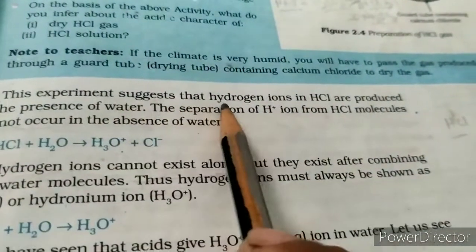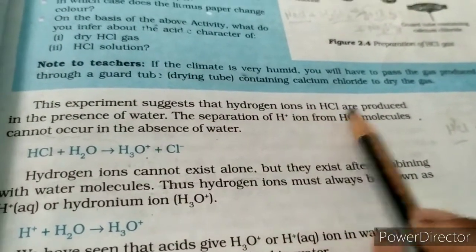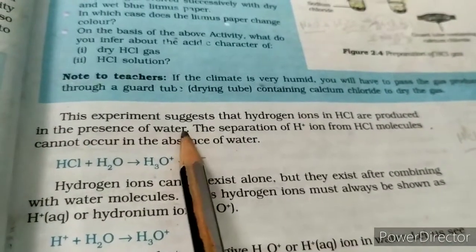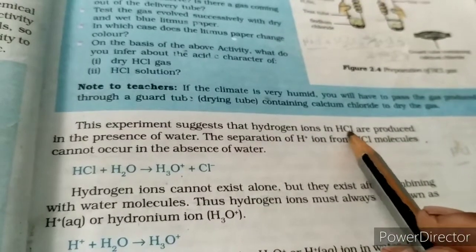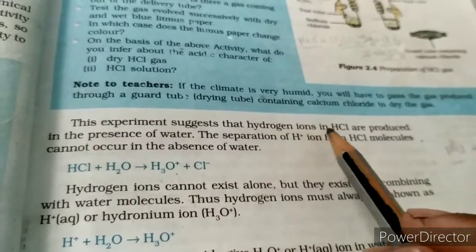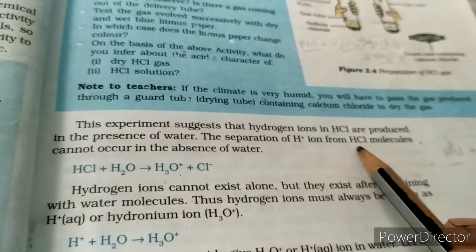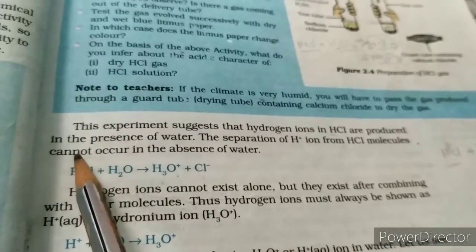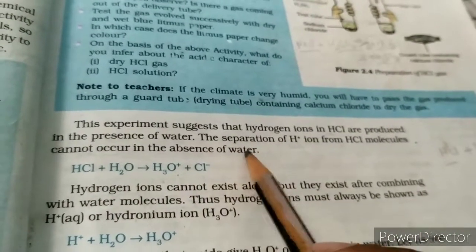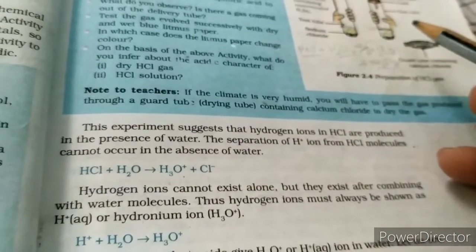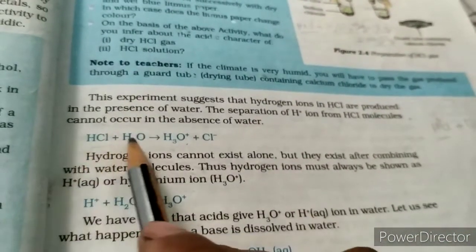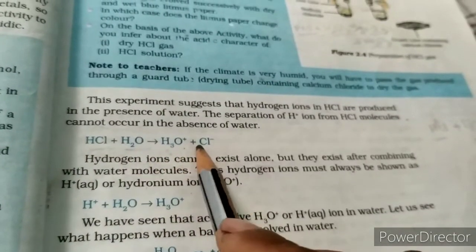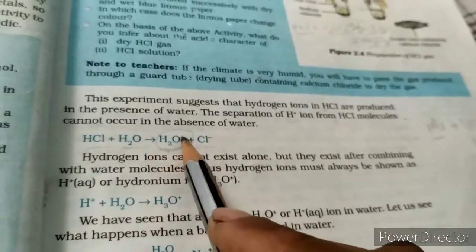This is because, as it is written here, the experiment suggests that the hydrogen ions in HCl are produced in the presence of water. In the moist or wet litmus paper, there is water content. So due to the water, this hydrochloric acid breaks into ions. H plus ions form from HCl molecules, but H plus ions cannot occur in the absence of water. That is why in the dry litmus paper, the color does not change. So the reaction shows HCl plus H2O gives H3O plus and Cl minus. Actually the H3O plus ion is why this is happening.